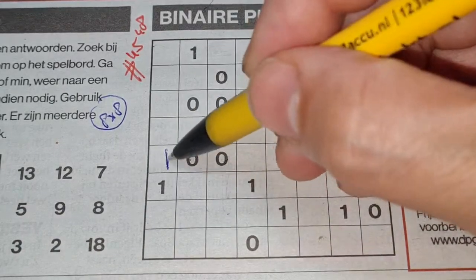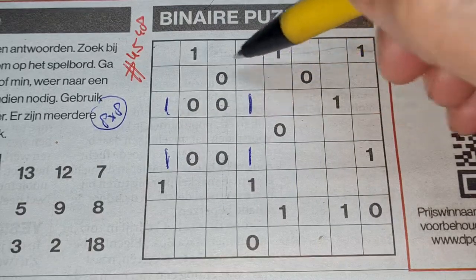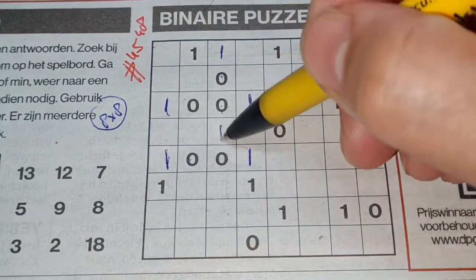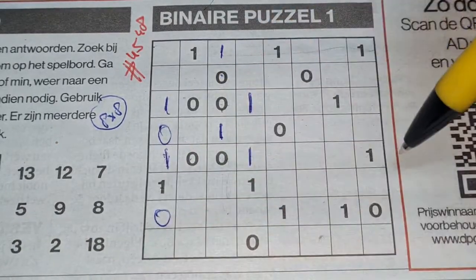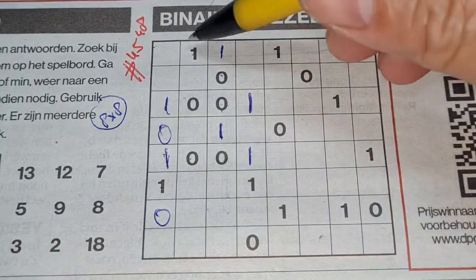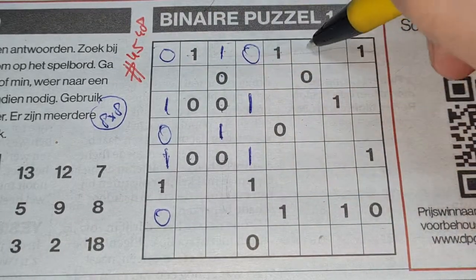Double O, here one, there one. Double O, here one, there one. Double 1, here no, there no. Double O, 4 1's we have here, so the rest are O's.